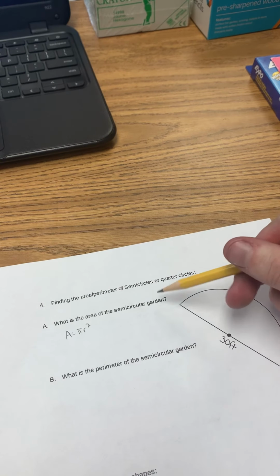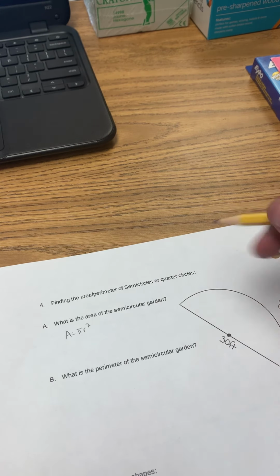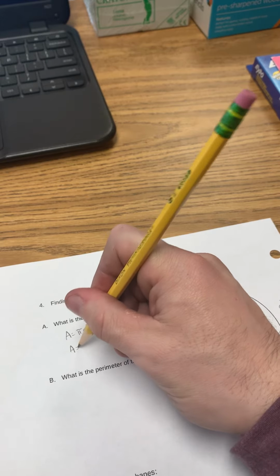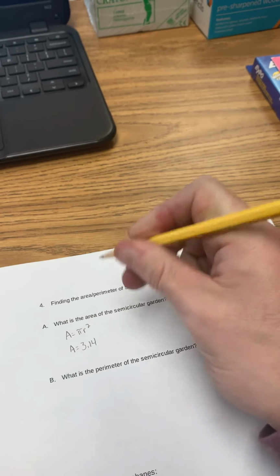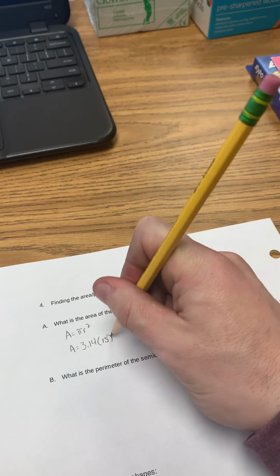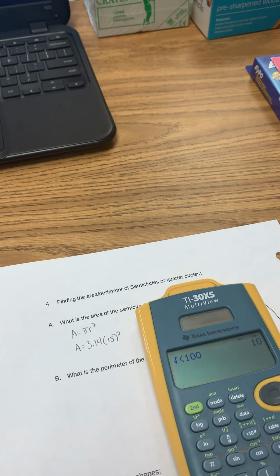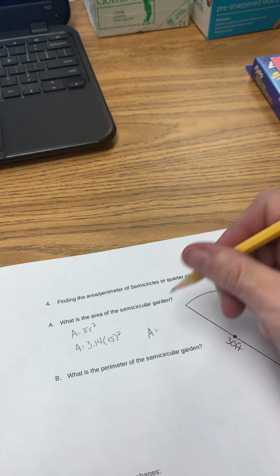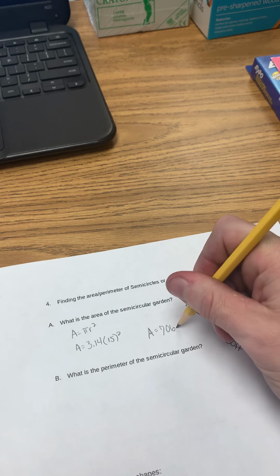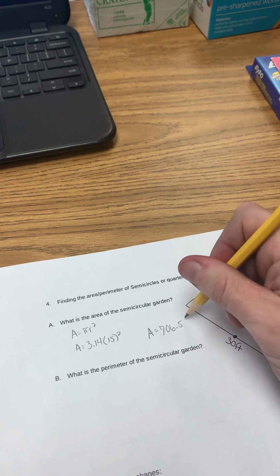And on the test, I'll tell you whether to use 3.14 for pi. We're just going to round. A equals 3.14 times 15 squared. Let the calculator do the work. 3.14 times 15 to the second power leaves me with 706.5.